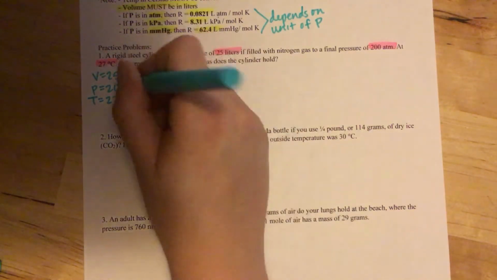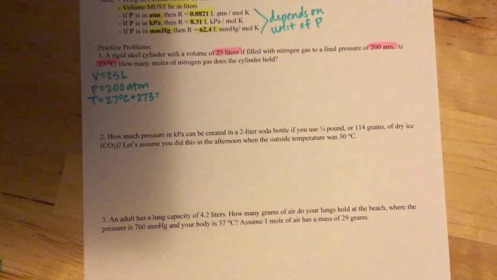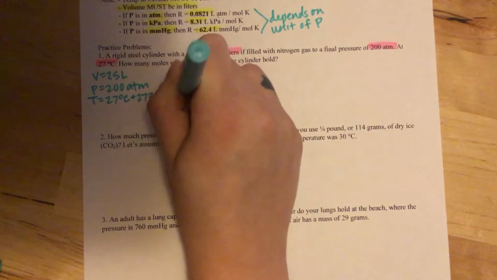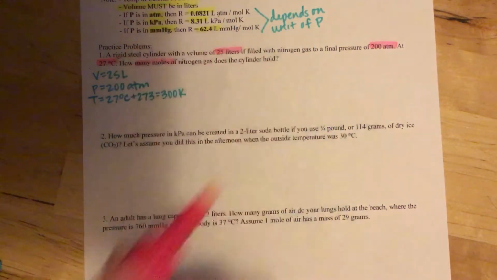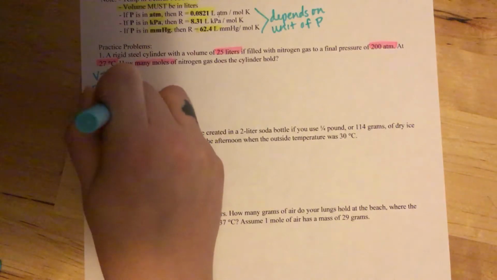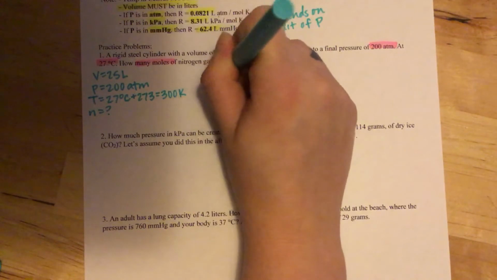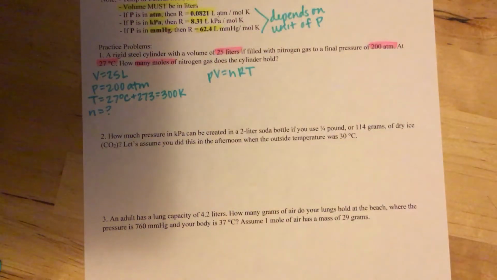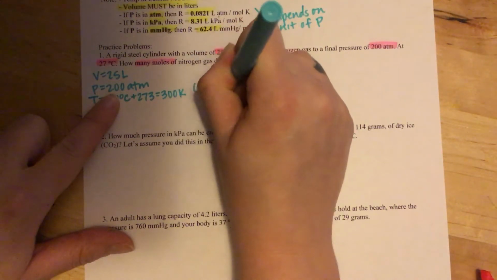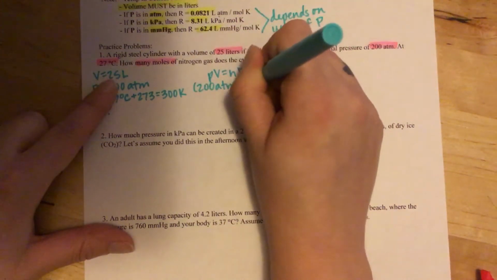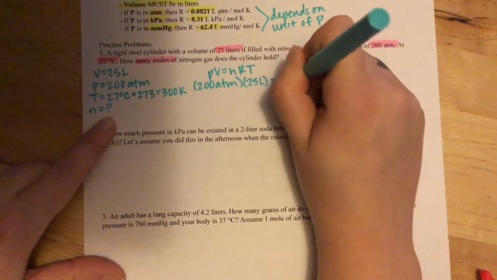Because it's in Celsius, we're going to have to convert to Kelvin by adding 273, which will get you 300 Kelvin. And it says, how many moles of nitrogen gas does the cylinder hold? So what we're looking for here is n, my moles. Then let's write down the equation, PV equals nRT, and we'll start plugging stuff in. My P was 200 atmospheres. My V is 25 liters. n is what I'm looking for.